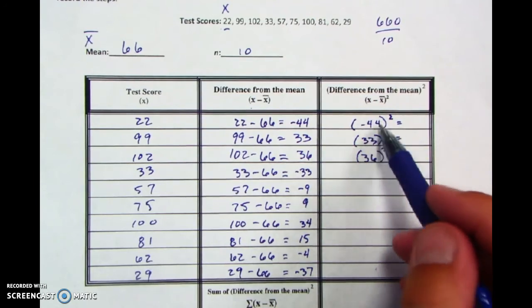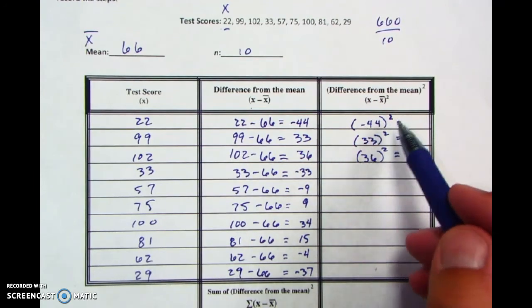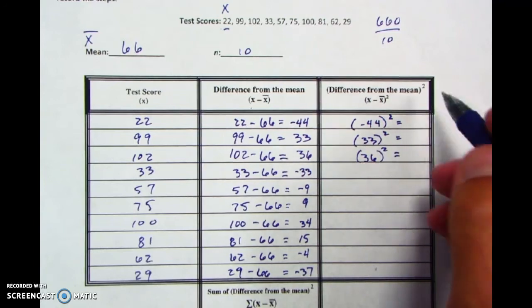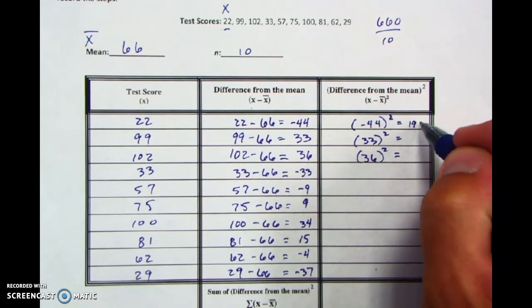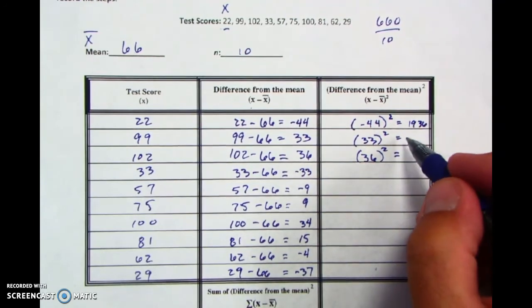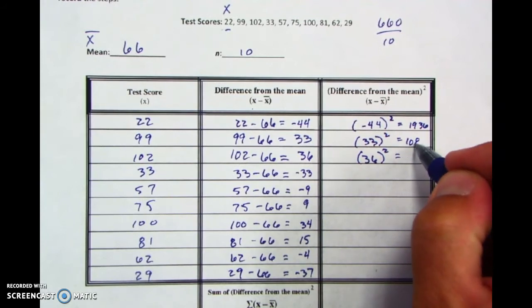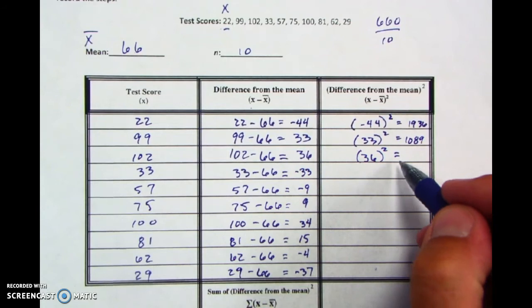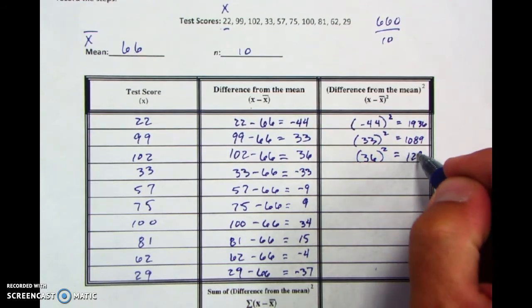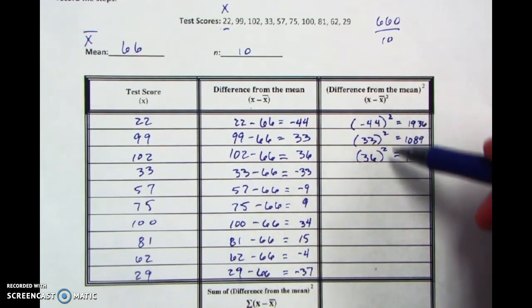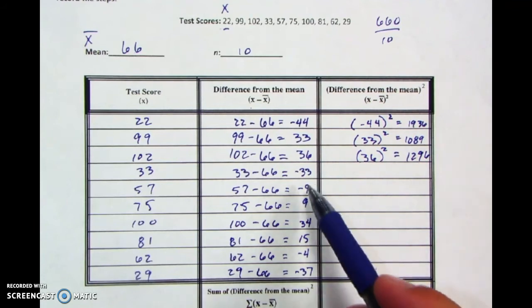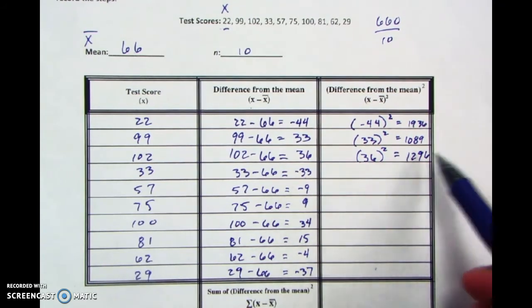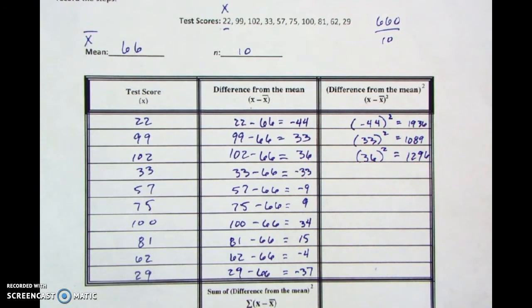When we have our negative 44 and we square that, remember, negative times a negative is positive, so that's 1,936. 33 squared is 1,089. 36 squared, that's 36 times 36, is 1,296. So as I work my way down this column, I'm going to take each of these differences and square those.